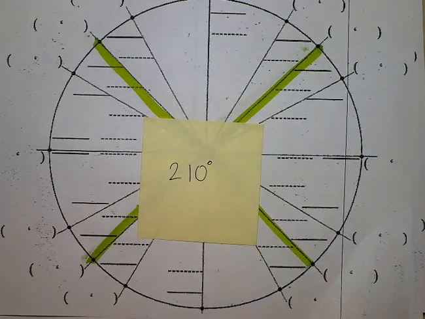Number 6. What is the sine of 210 degrees?